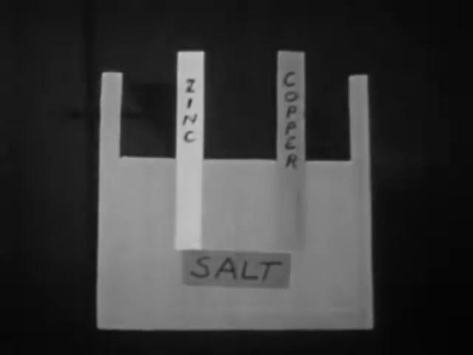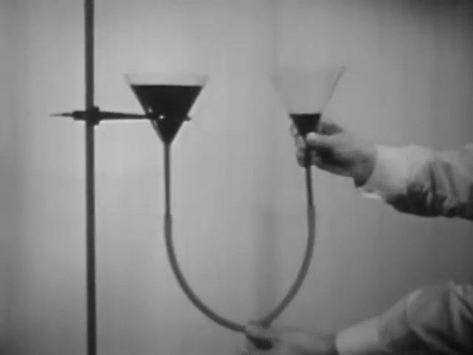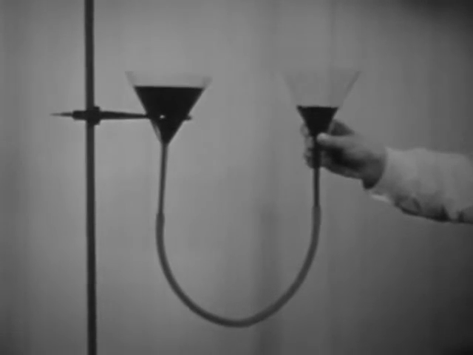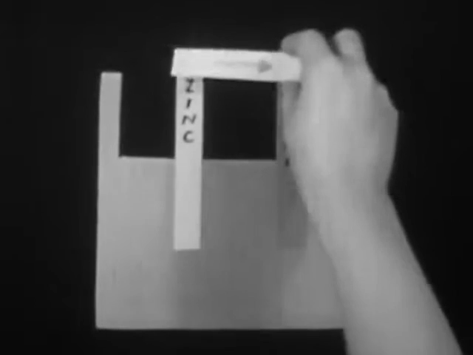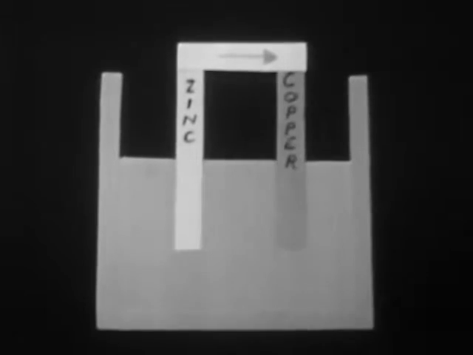And just as the water flowed from the funnel that was full to the funnel that was less full, when the funnels were connected, so electrons flow from the metal that has a lot of electrons to the one that doesn't have as many when the metals are connected.